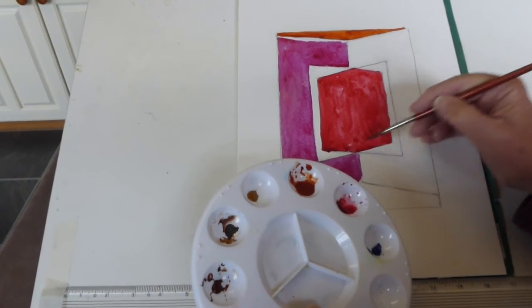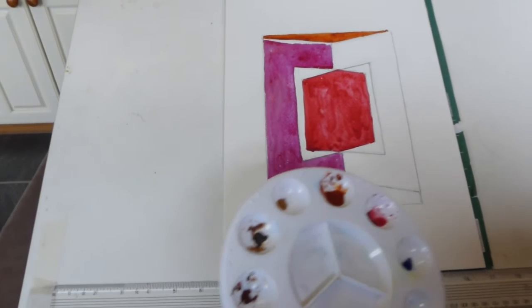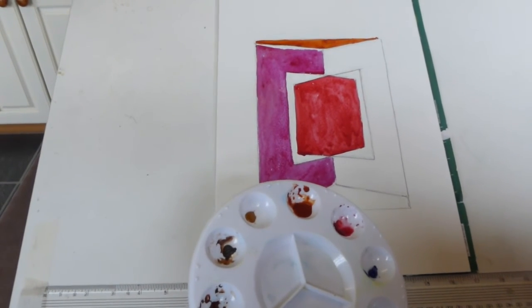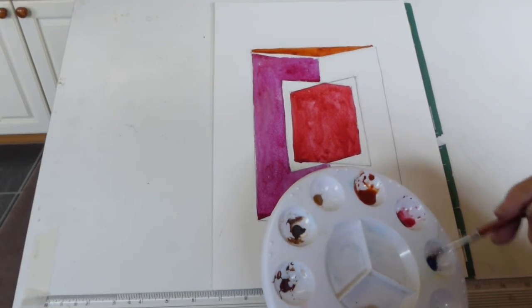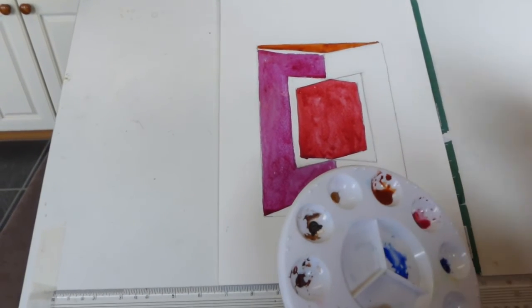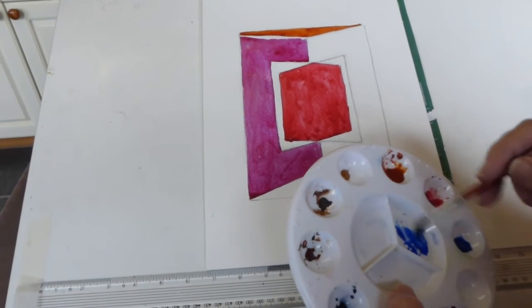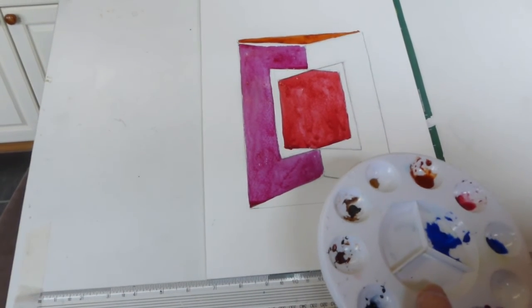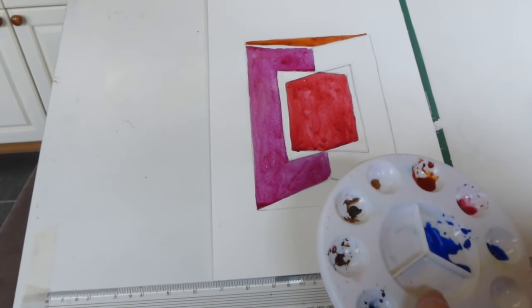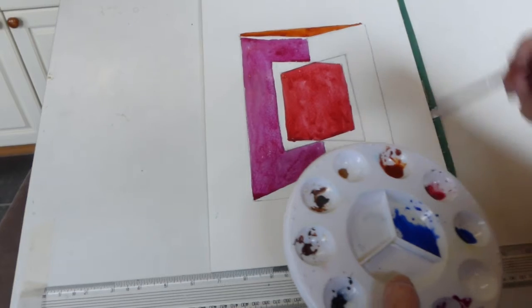Now again, I'm going to let that dry, and now I'm going to paint this area here. I'm going to put blue, but I'm going to thin it right down this time so it's not quite so heavy a colour. So I'm just mixing some water in with the blues to thin it down.